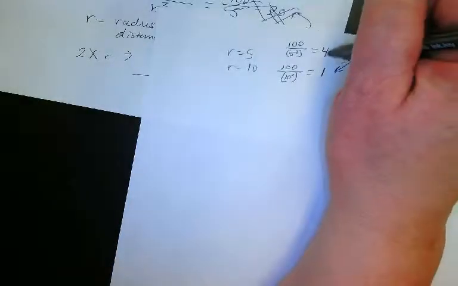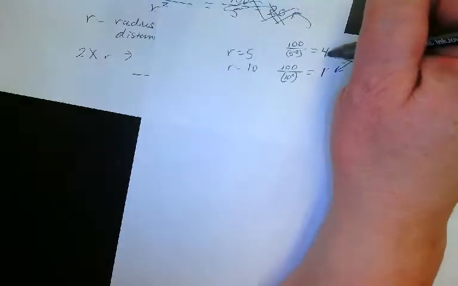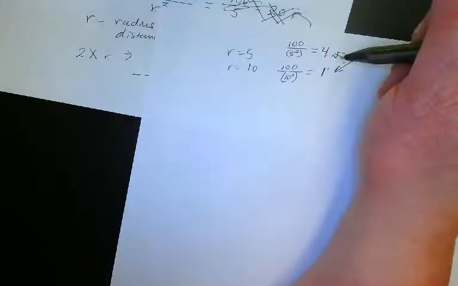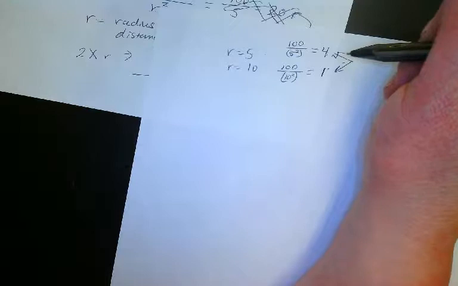When I doubled the distance, what did the force do? It decreased by what? Well, think of it as it was 3 times smaller, right? The force decreased. Let's see if that holds true.